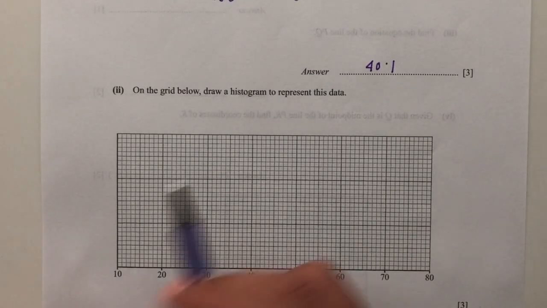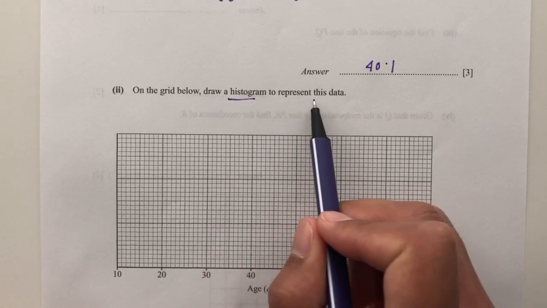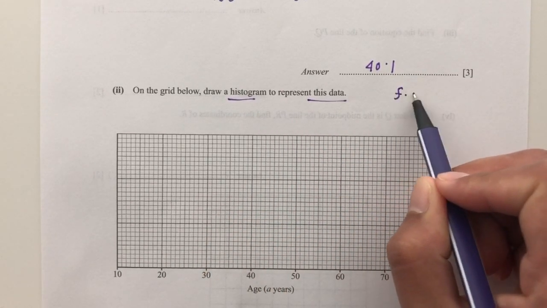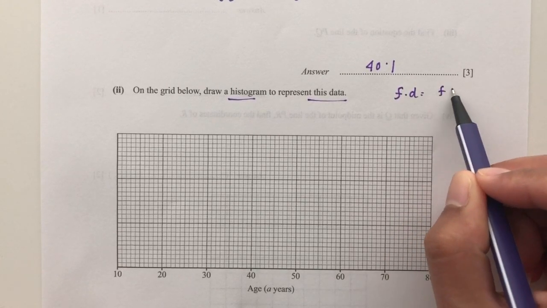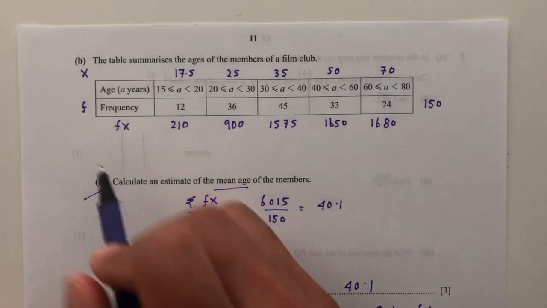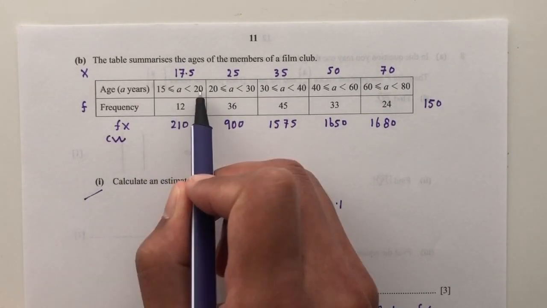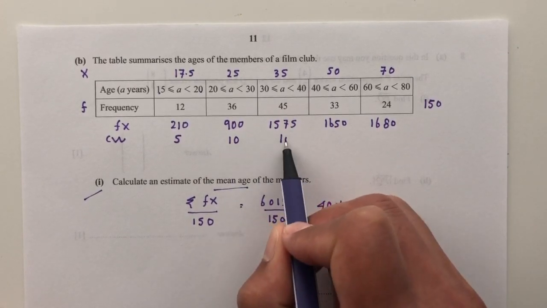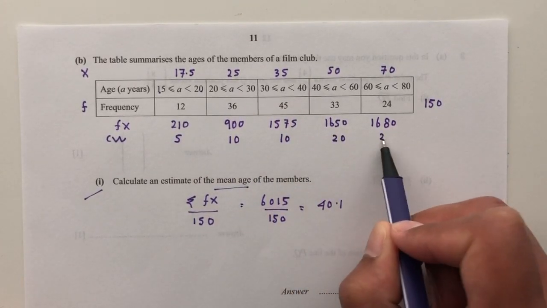It says on the grid below, draw a histogram to represent this data. So you know that when you have to draw a histogram, you have to find the frequency density, which is frequency divided by class width. So let's find the class width. The class width is given by this minus this will be 5. That will be 10, 10, 20, and 20.